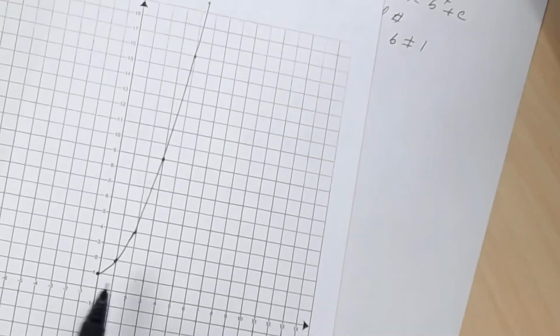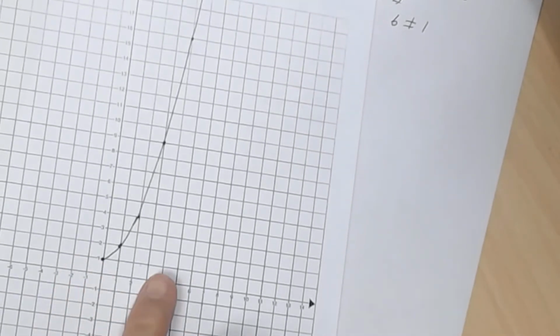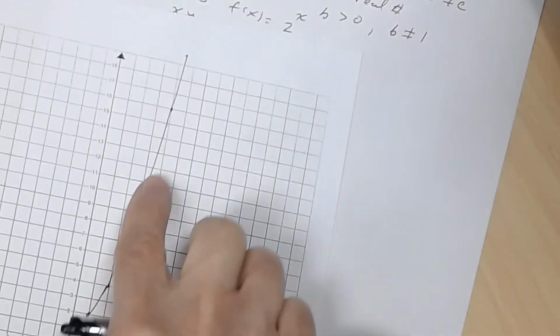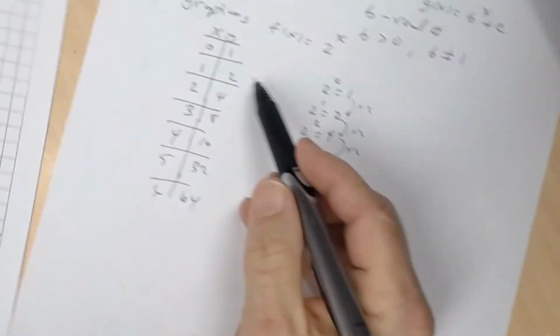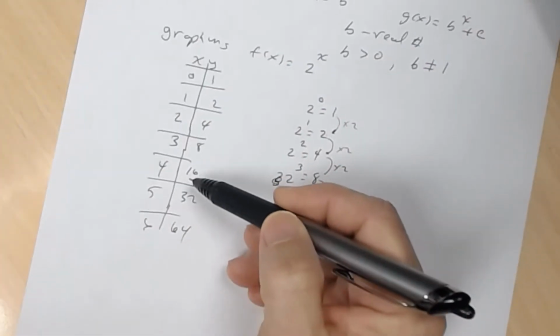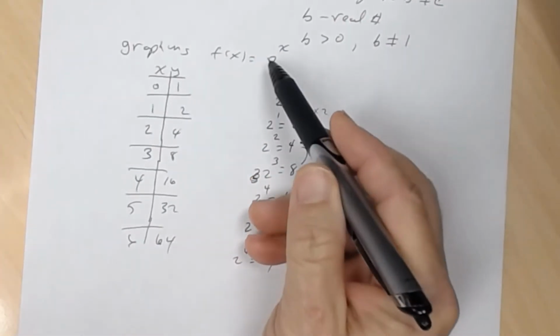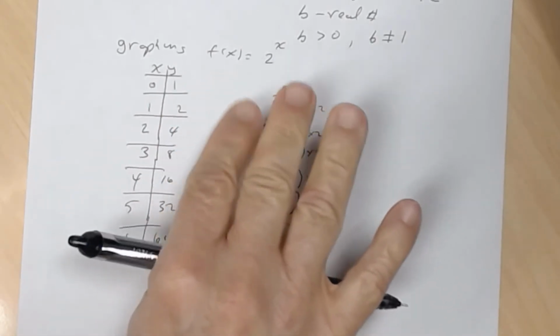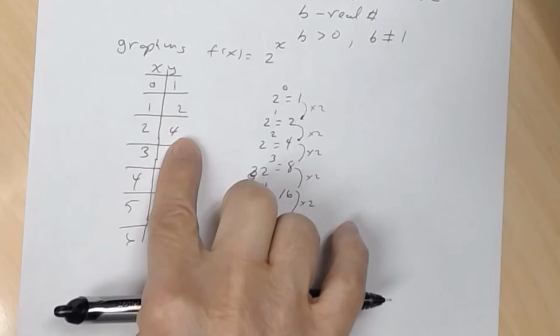All right. So that's what happens on this side. As we go from 0 to infinity, my y values are getting bigger and bigger and bigger. Y'all agree? That's important to see with this particular one right here. So look at what we're doing. Notice it keeps doubling.